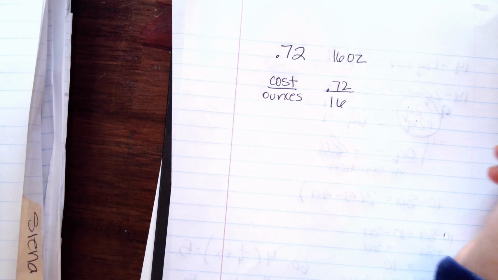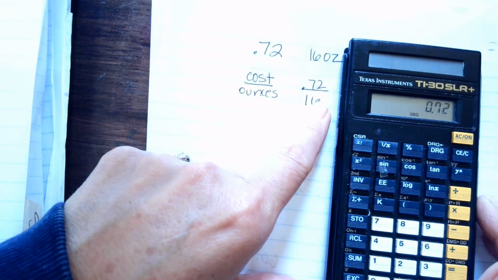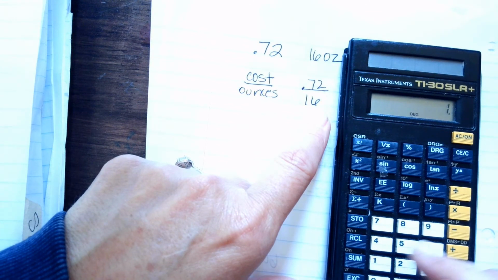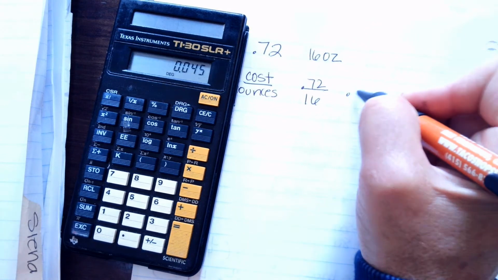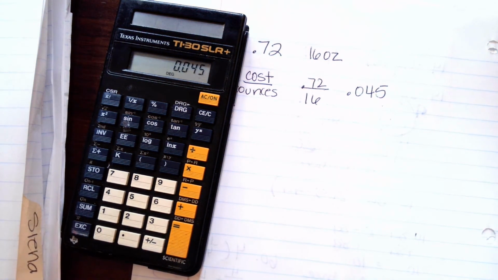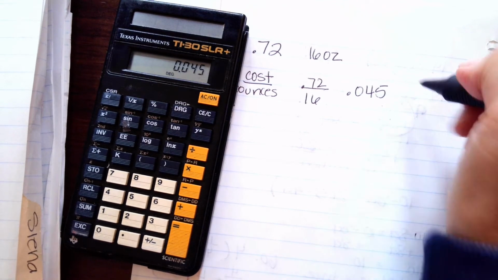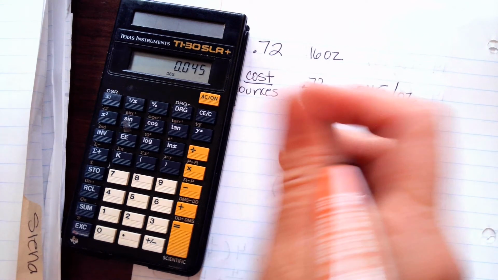And when you put that into a calculator, you're going to do 0.72 divided by 16, and it's going to give you 0.045 per ounce.